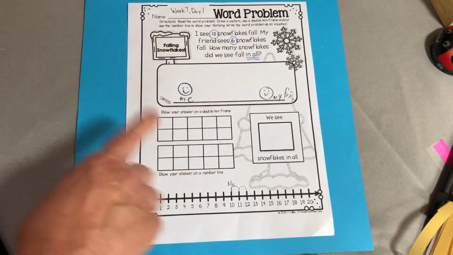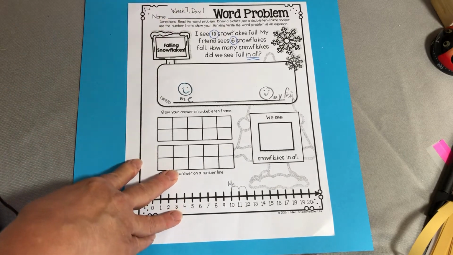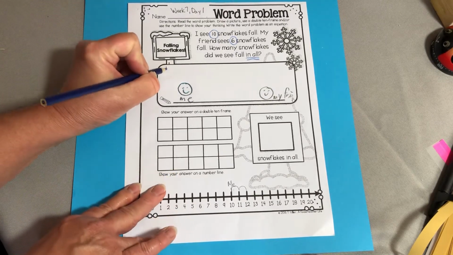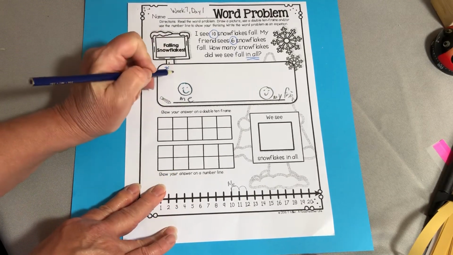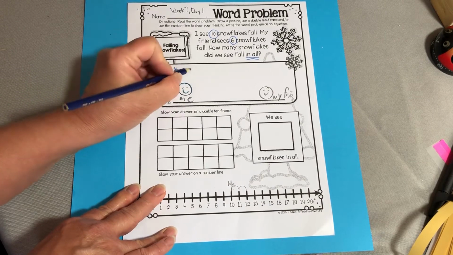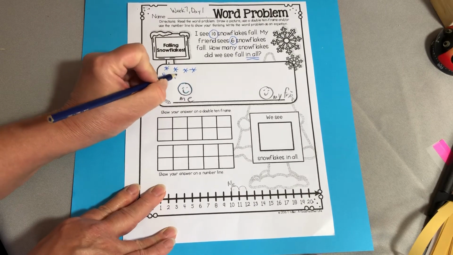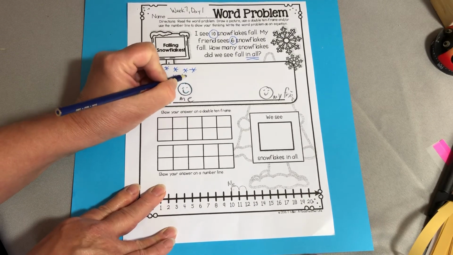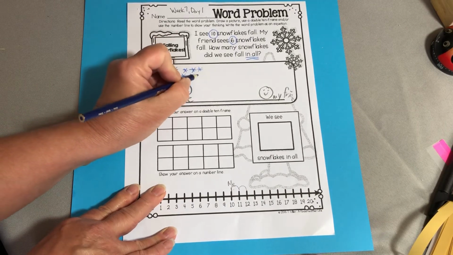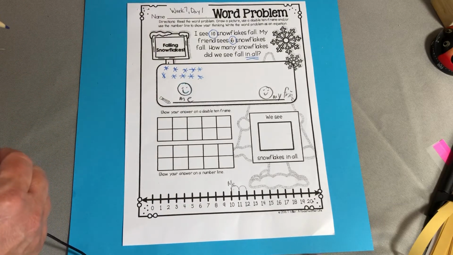Okay, you don't have to write that. You can just do two people. I see 10 snowflakes. So that is how many snowflakes I'm going to draw for myself. And I'm just going to draw an X and then a line through it. 1, 2, 3, 4, 5, 6, 7, 8, 9, 10. So there are the snowflakes that I saw.